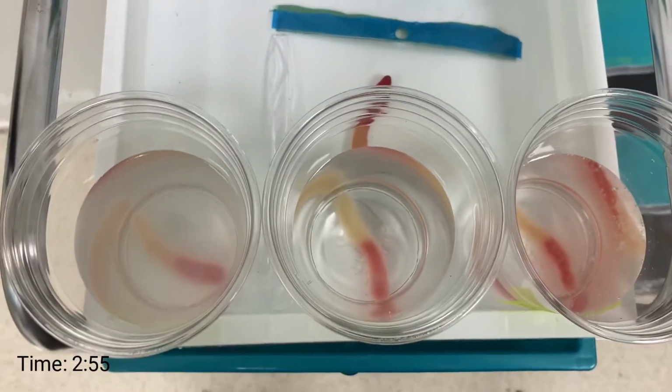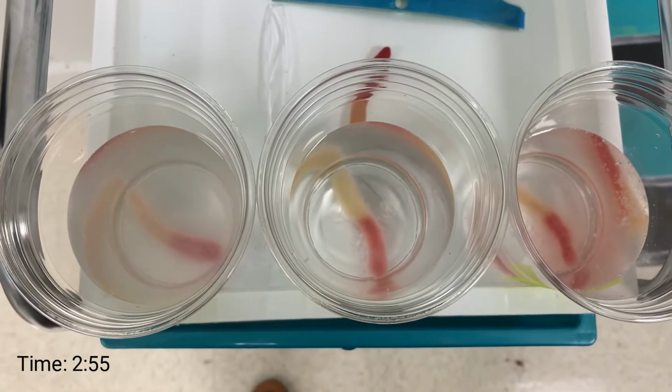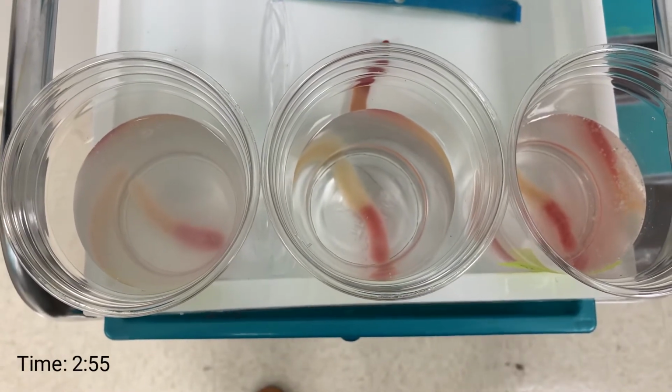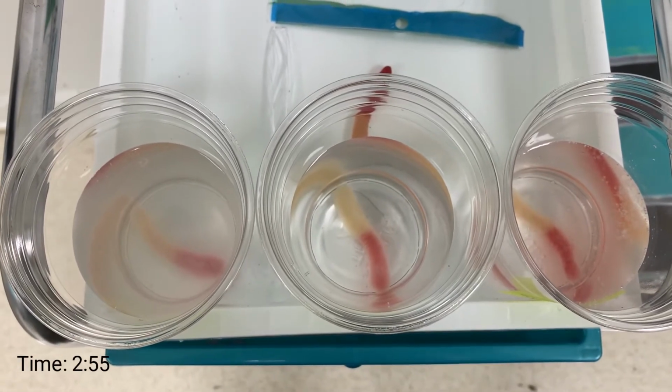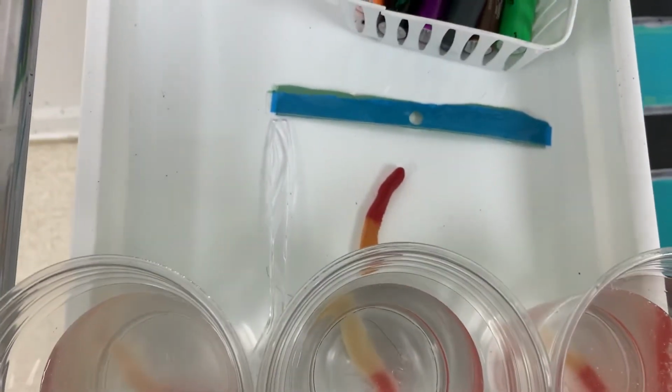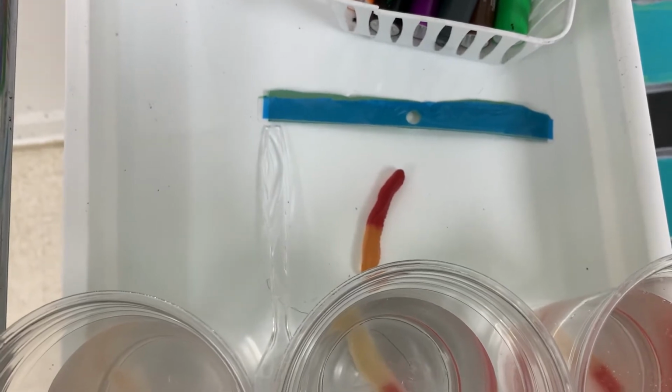So, what observations can you make about these 3 different worms? How do they look the same? How do they look different? And then how do they compare to the original one, our control?